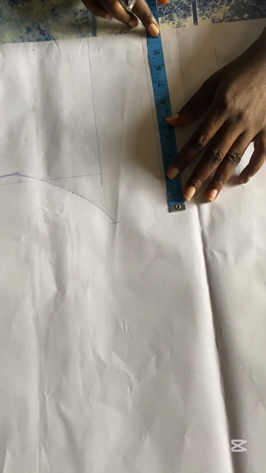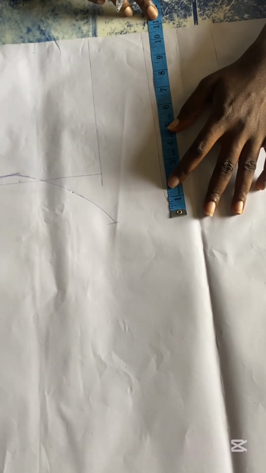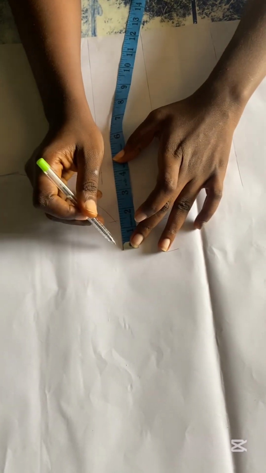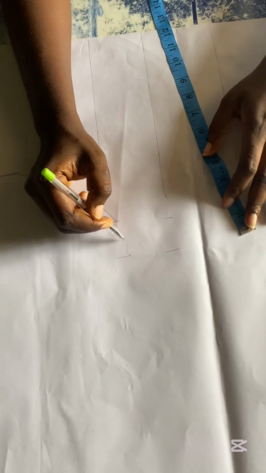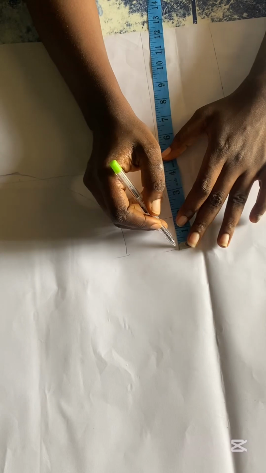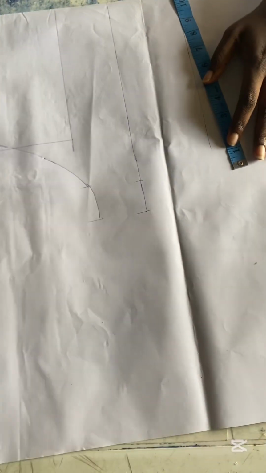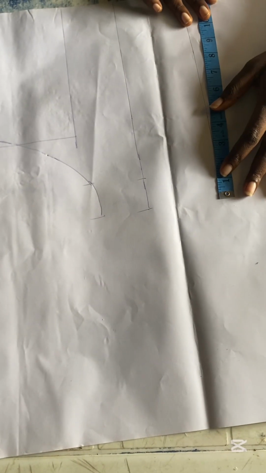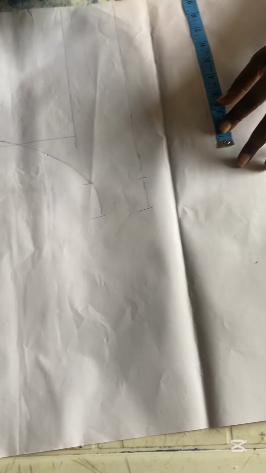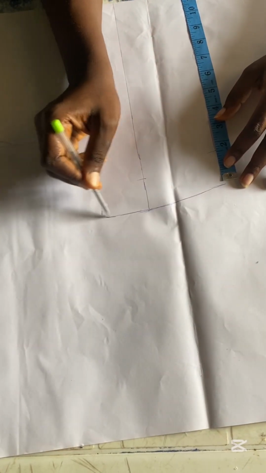Then I took the bust measurement divided by 4, and I'll give it 1.5 inches sewing allowance. That's the sewing allowance. I'll go ahead and do the same for the under bust, and the same for my waist measurement. You just take your normal measurement on your bust, your waist, and under bust, and give it 1.5 sewing allowance. That's all I did there.